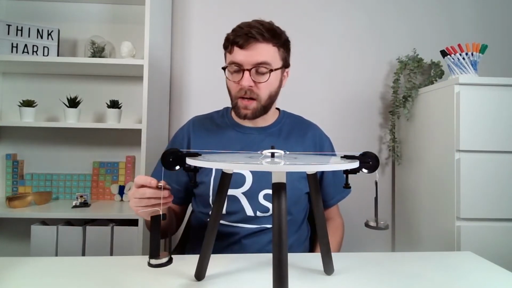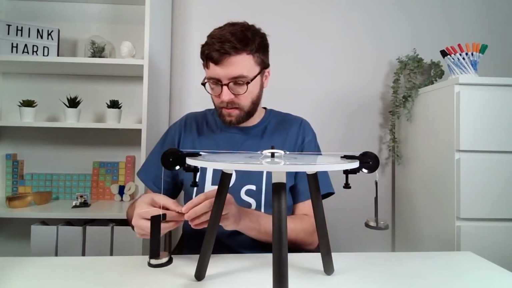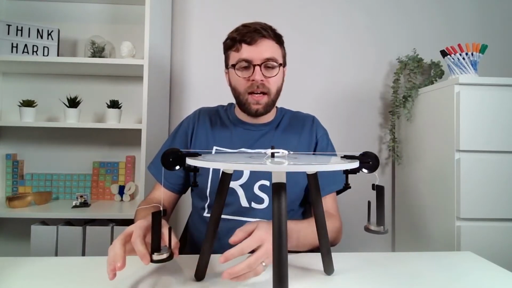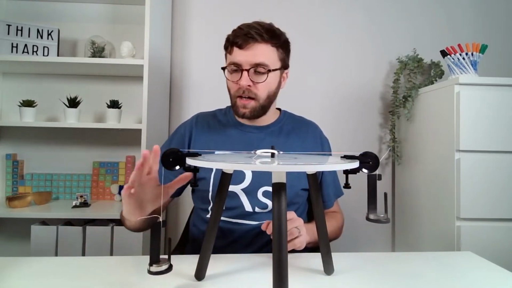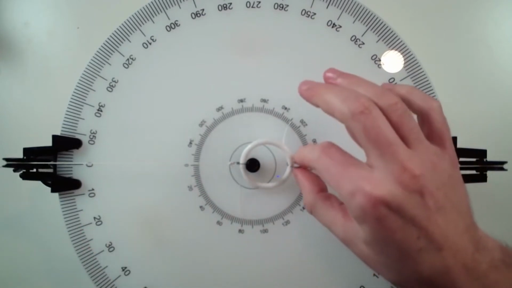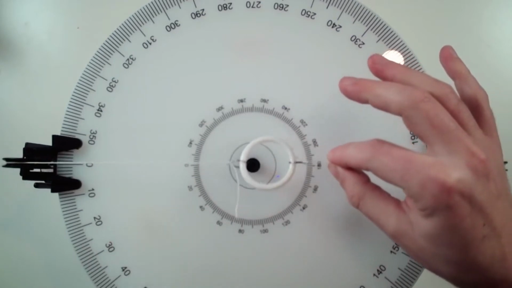Now what would happen if I were to add a mass to one of these sides? If I add a mass to one of these sides, it's going to start to move towards that side. So let's try it. And now when I let go, you'll see that it's moved over here. And the ring on top is now firmly pressed against the pin in the middle. And if I lift this off, you would see that it would start to move towards this side.